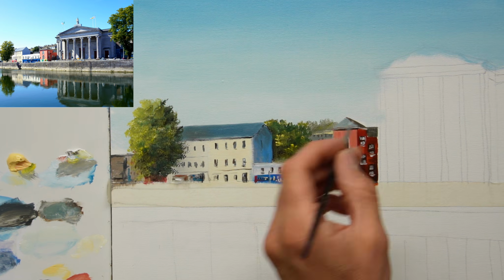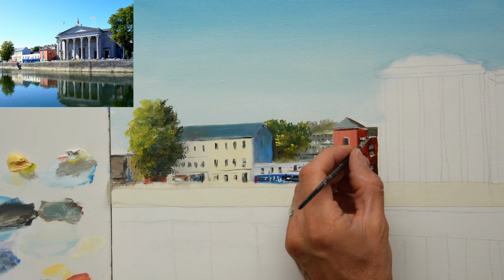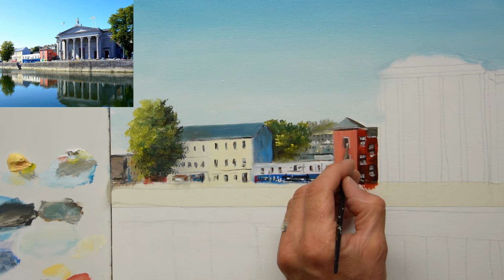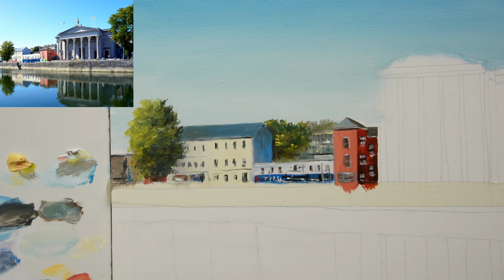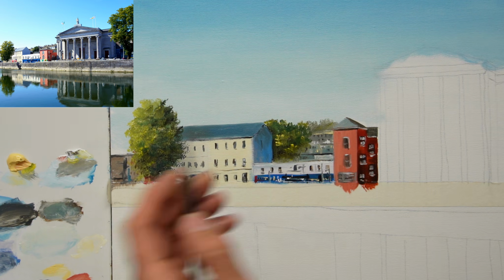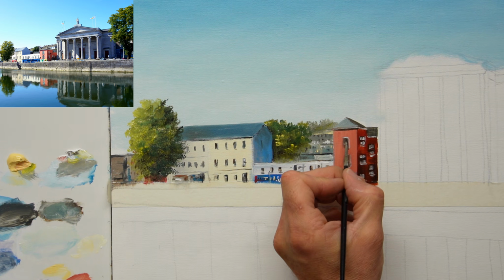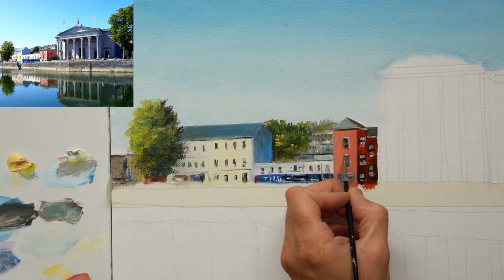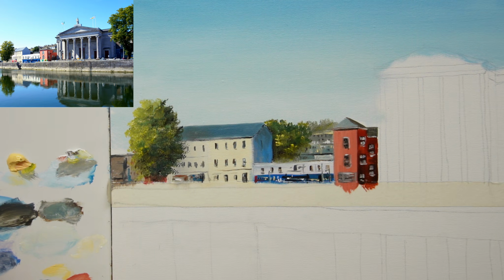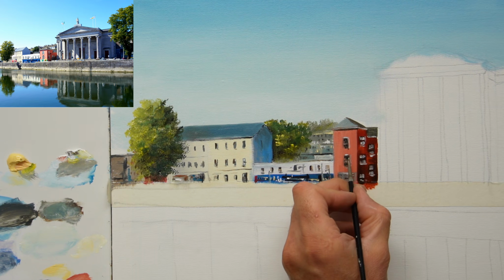But I come back to all of this when I've finished the painting, just to add a few extra little details when it's dry. Much easier to do this when it's very dry. I'll go into some black, and I'm just going to imagine little windows in that. Tiny little windows.